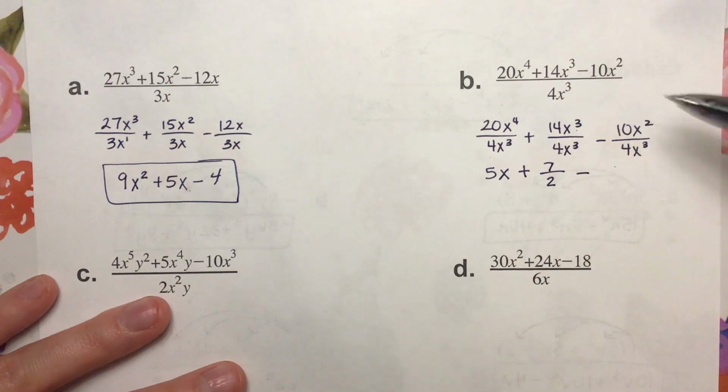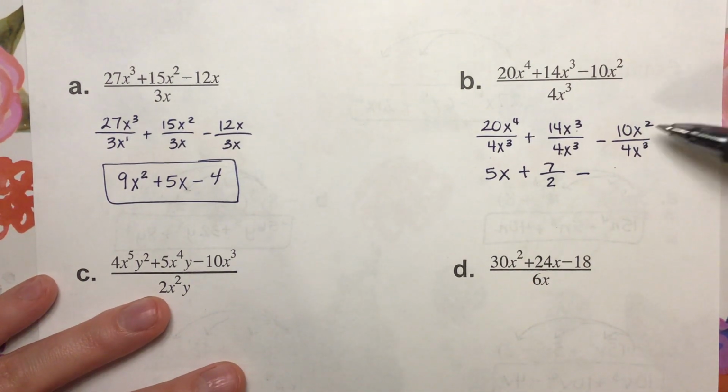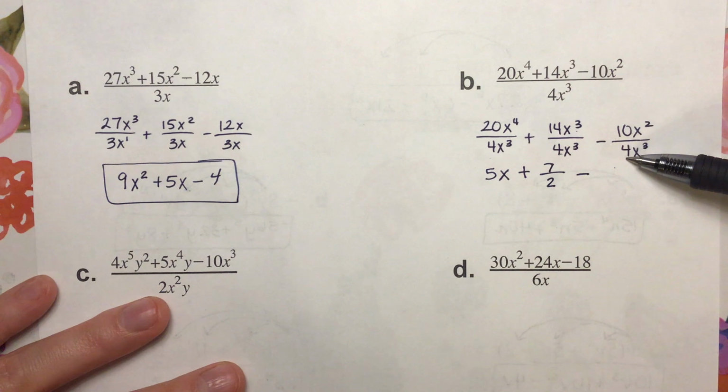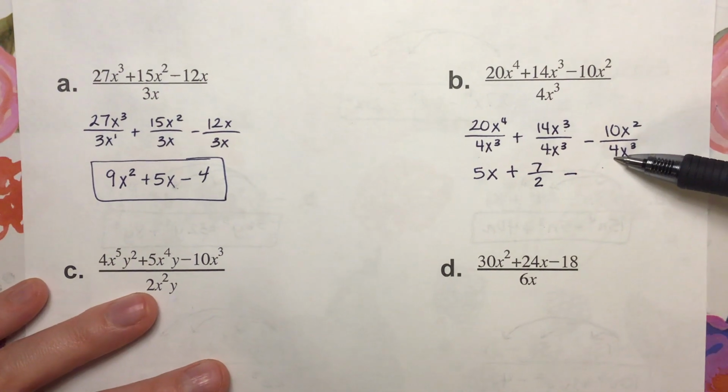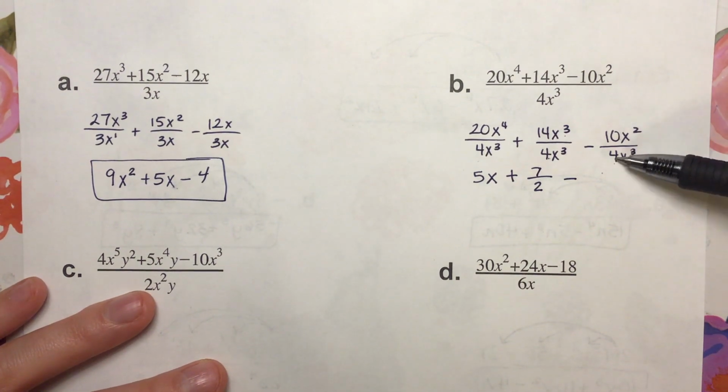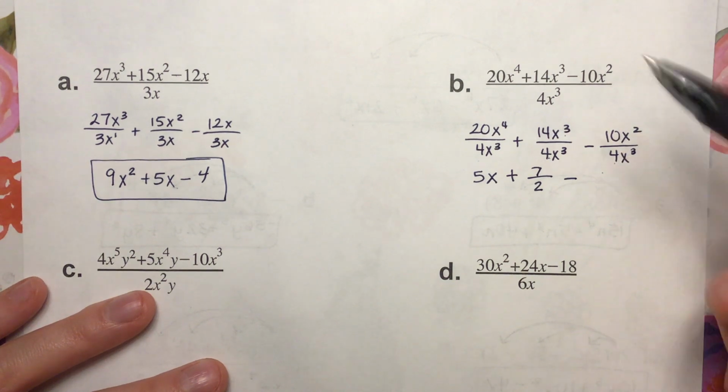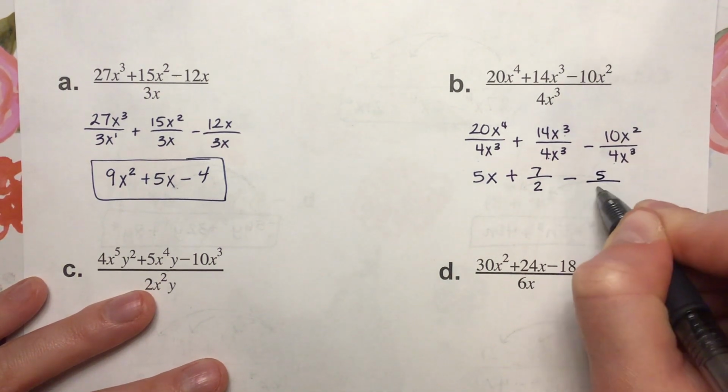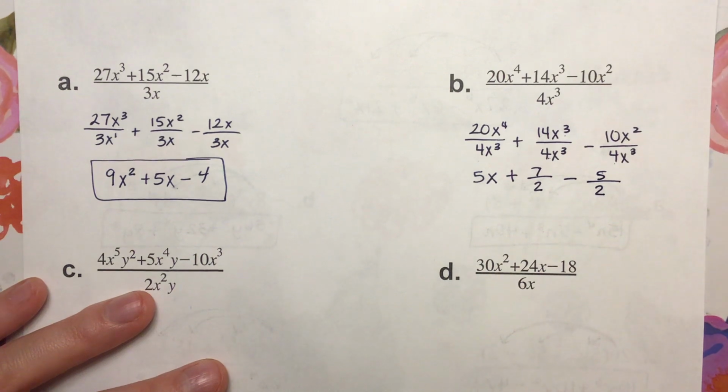And then I have minus. Now, this one's going to be a little messy too. 10 over 4 does not reduce to a perfect pretty number, so I am going to need to just reduce it. 10 over 4 reduces to 5 over 2. They both had a factor of 2 in them.